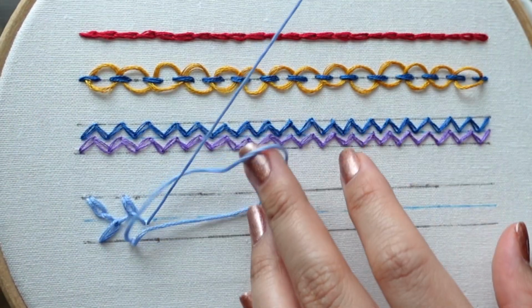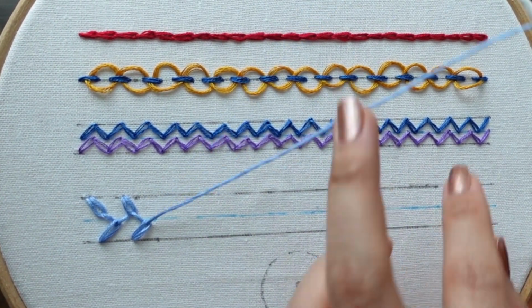Repeat the process for each stitch to create a stunning feathery effect.